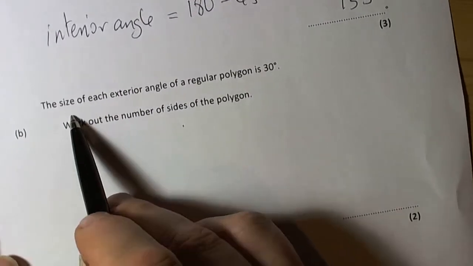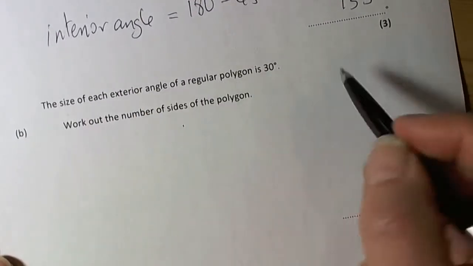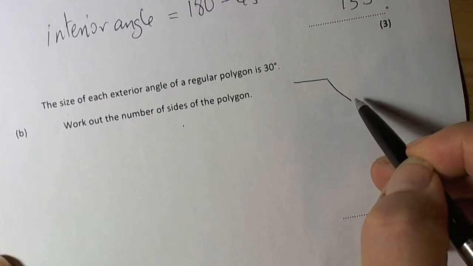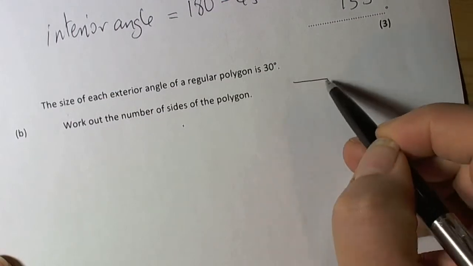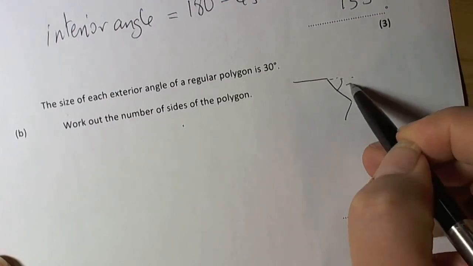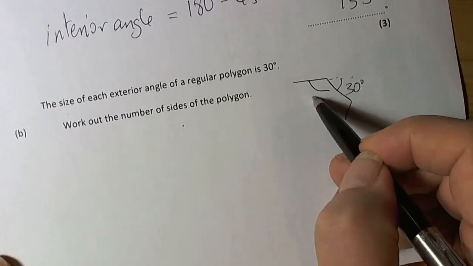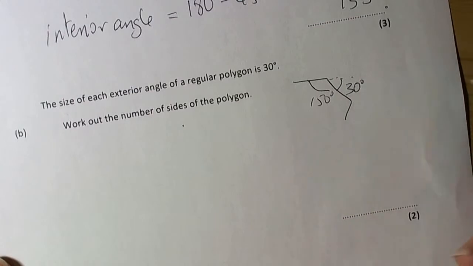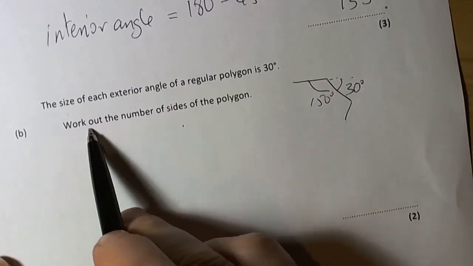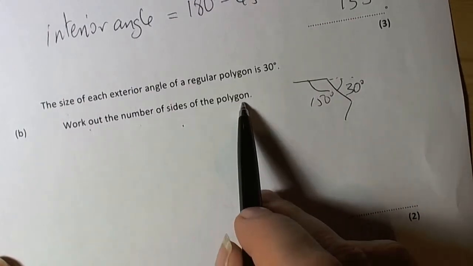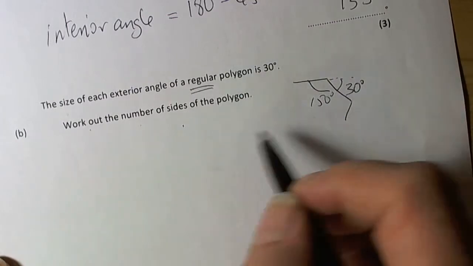The next part of the question says the size of the exterior angle of a regular polygon. So in other words, we've got a straight-sided shape doing this. We're not sure how many sides it has, but we do know that this angle here is 30 degrees. So that means that this angle here would have been 150 degrees if we needed to know it. It says work out the number of sides of the polygon. It's told us it's a regular polygon.